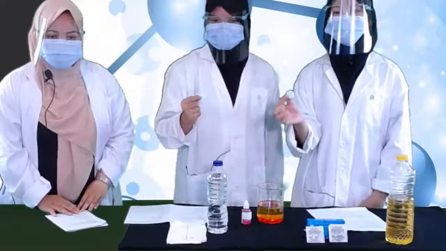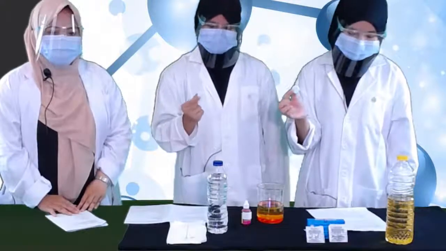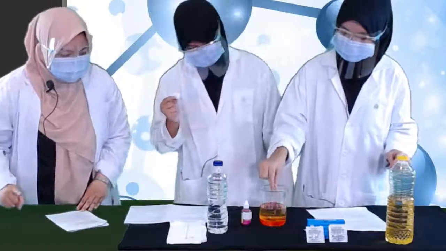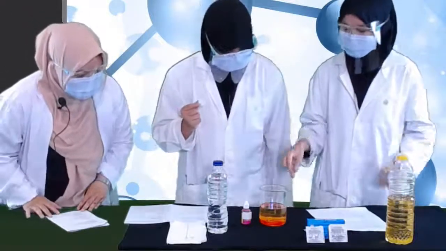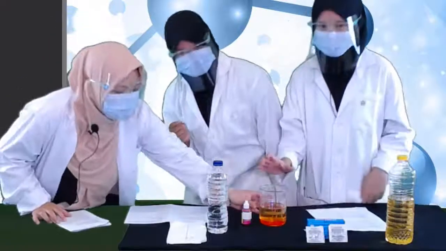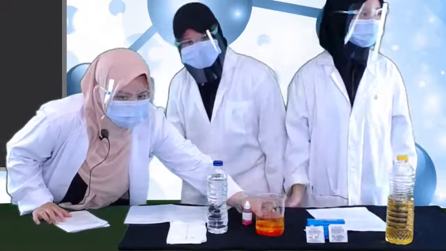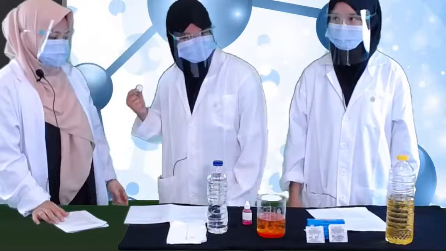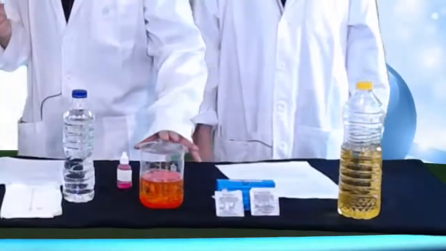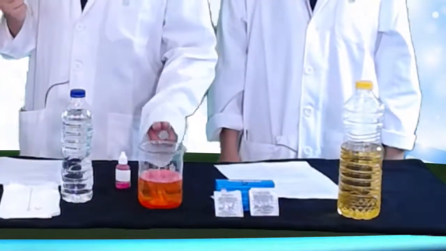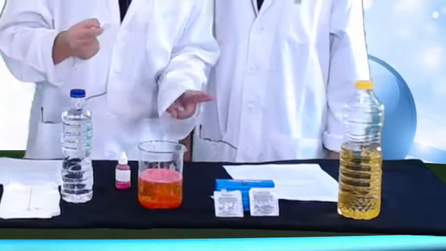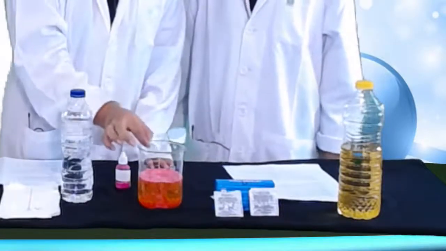Okay, let's count from 3 until 1 and dip your soda tablets together. On our count, 3, 2, 1. Wow. Now, as you can see, this is the result of our experiment. If it's not bubbling, you have to wait a few moments. But if you want the bubbles to stay a little bit longer, you can add one more soda tablet.